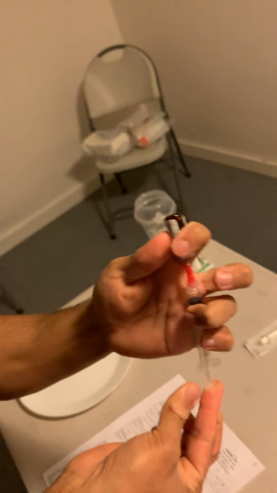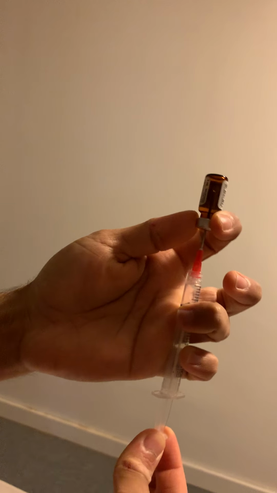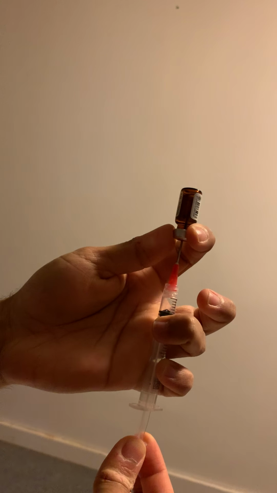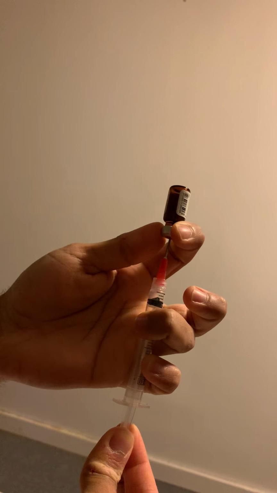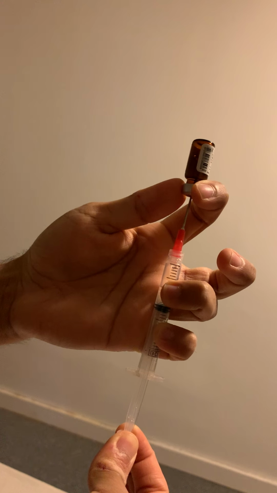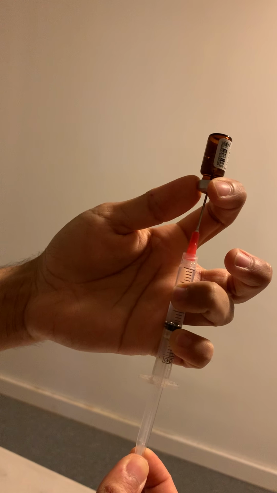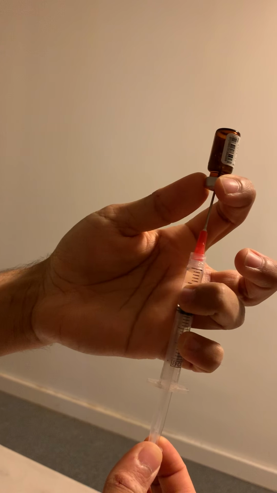I'll be lifting this upside down. I do have more than 1 ml in here.